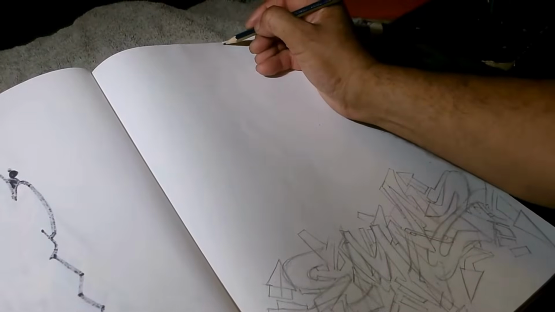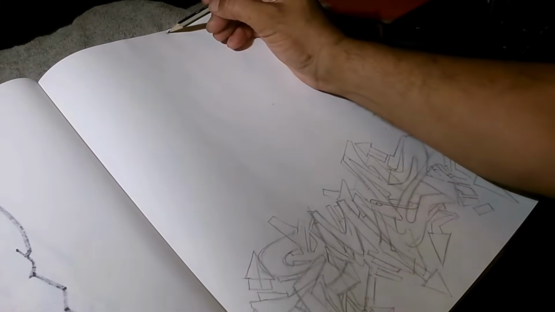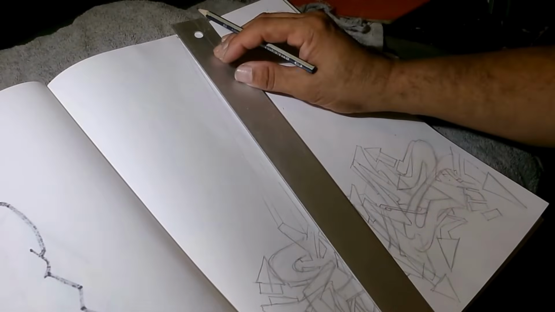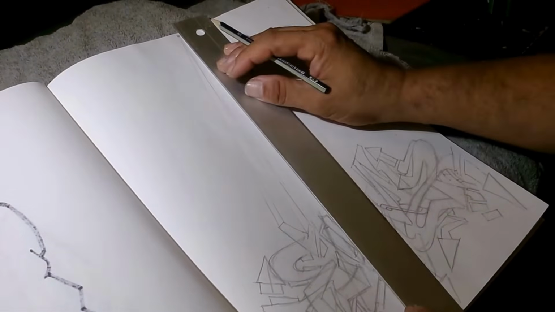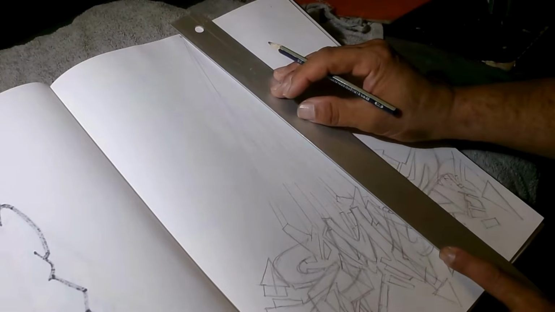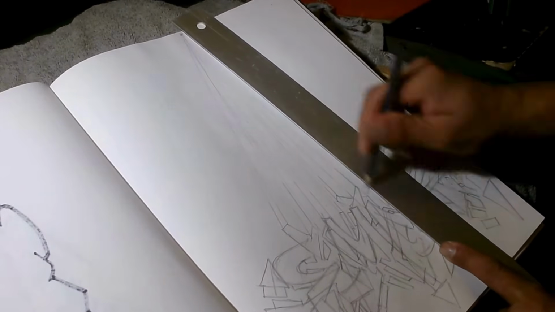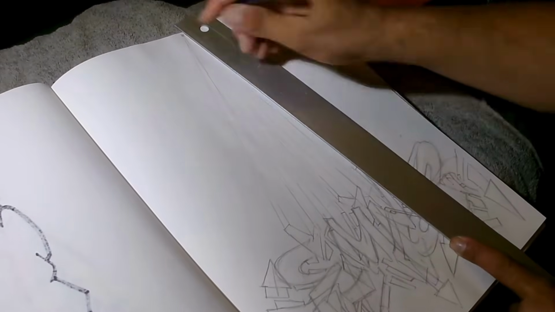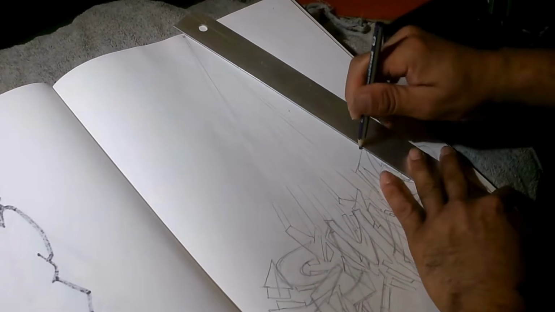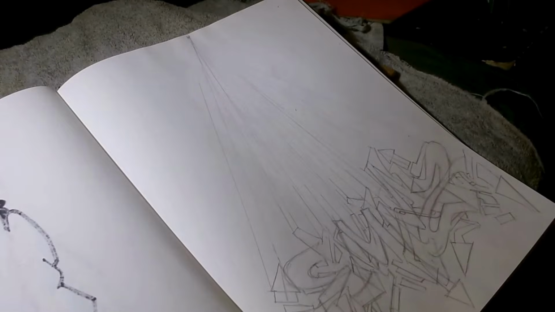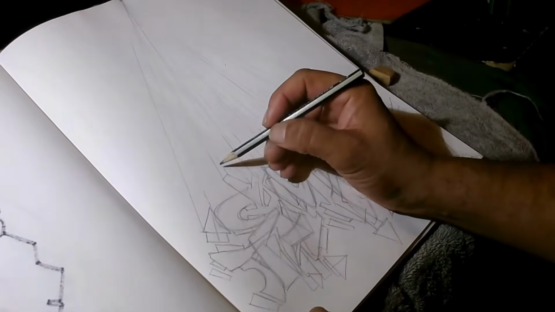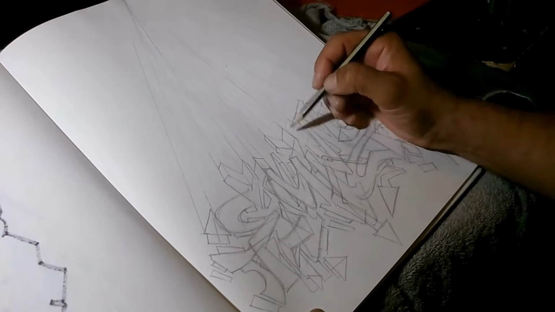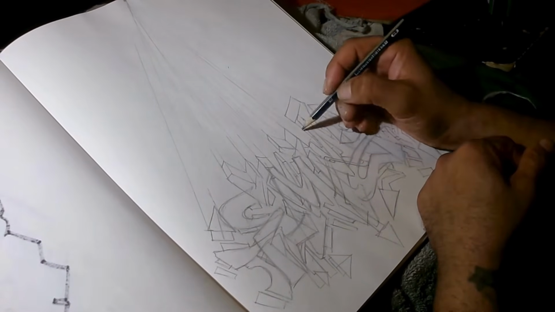Stage 3, 3D and perspective. To give the letters a 3D block look, I use a perspective technique. First, I place a vanishing point at the top of the page. Then I put my ruler on the vanishing point and lightly draw the lines downward until they reach the letters. I draw these lines to the corners of each letter, imagining that I am drawing a box in perspective. The viewpoint here is bird's eye view, meaning we are looking down at the piece.